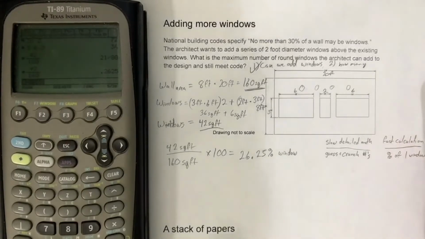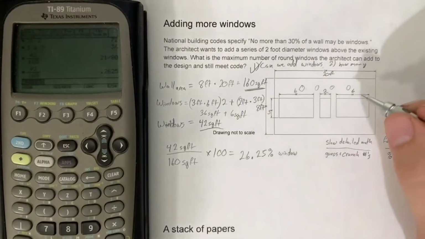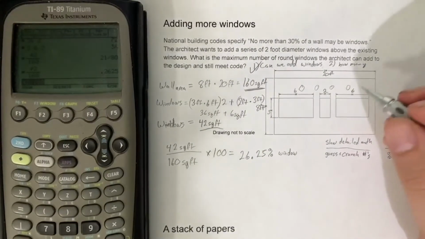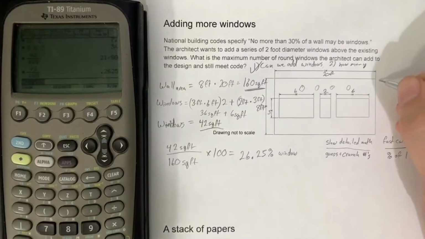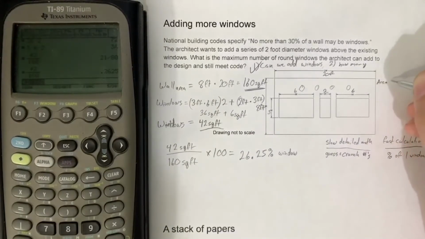Thinking about round surfaces, we know that the area of a circle is equal to pi r squared.